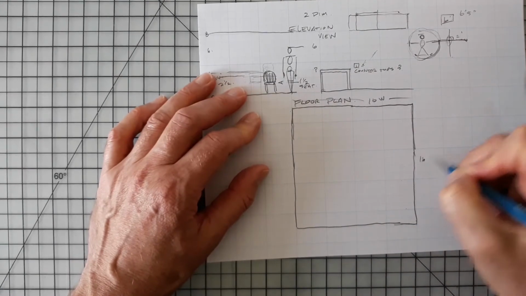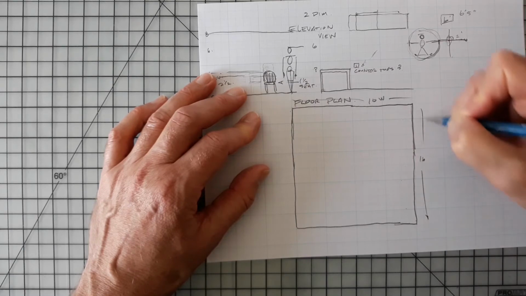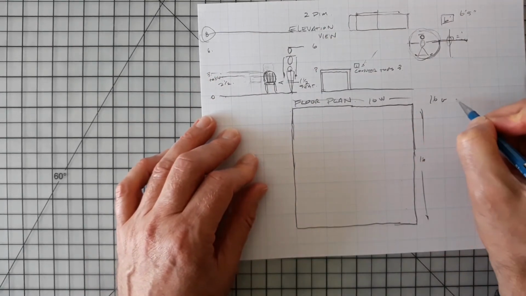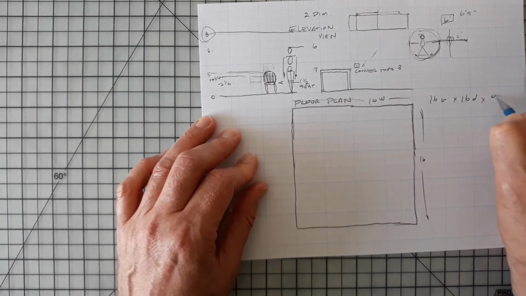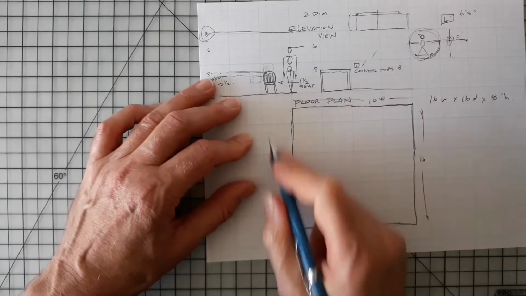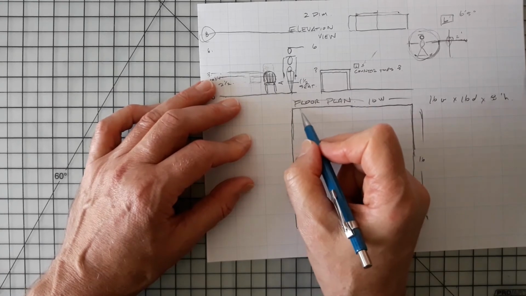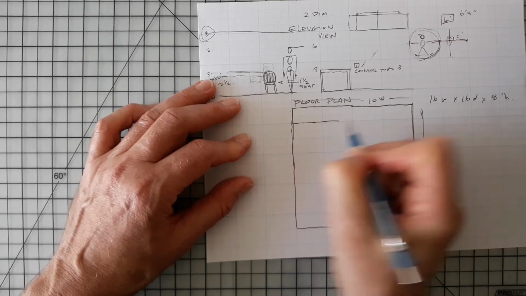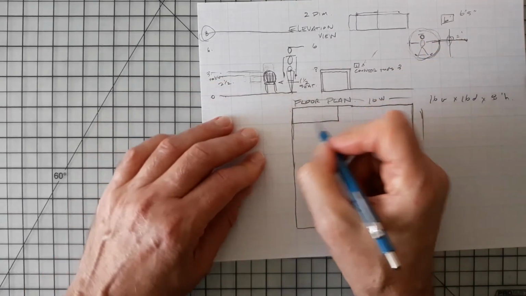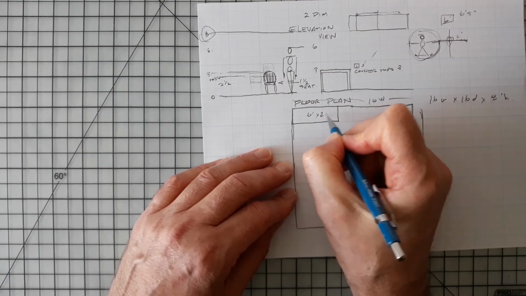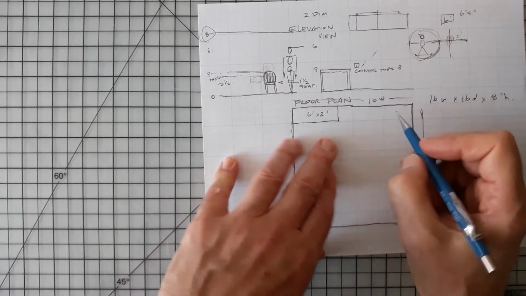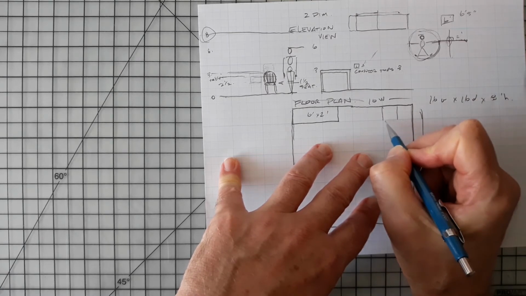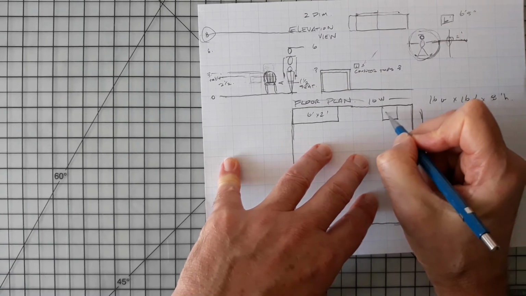So this is a floor plan of a room which is 16 feet wide and 16 feet deep. We're going to say that it's 8 feet high. And if we put a desk here in the corner, let's say it's 6 feet wide and 2 feet deep, right? 6 foot by 2 foot. And the chair that we have over here, let's say, is going to be 2 foot by 2 foot.